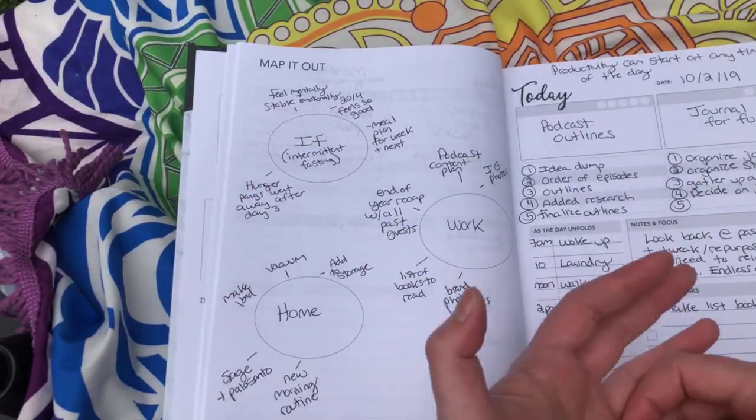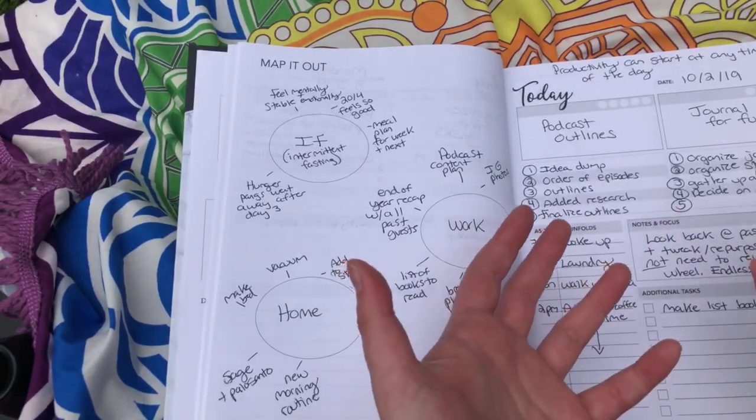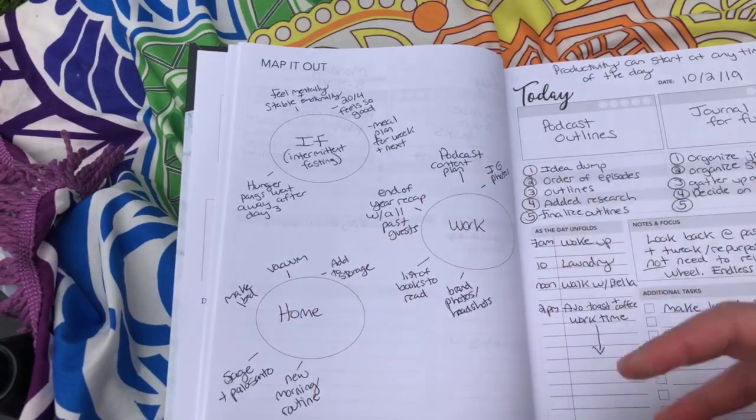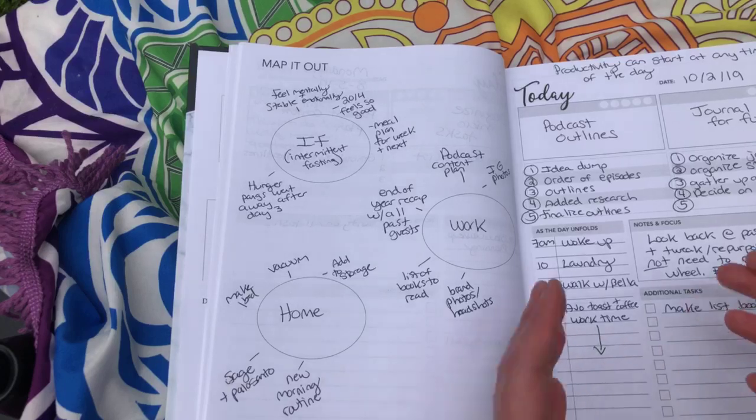Some of these things are just observations. Other times they end up being to-do lists or tasks, but that's the beauty of brain dumps, is that when you utilize these, you really gain an awareness of what's going on in your head, or what you might want to utilize, or what you might want to change.